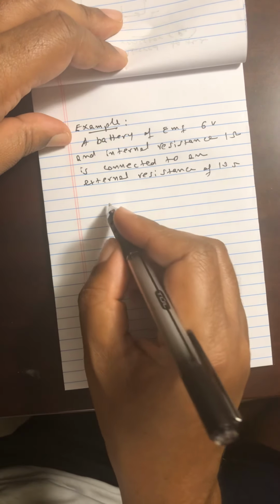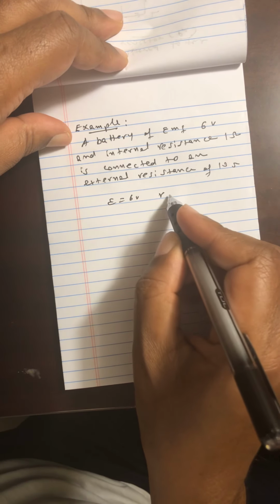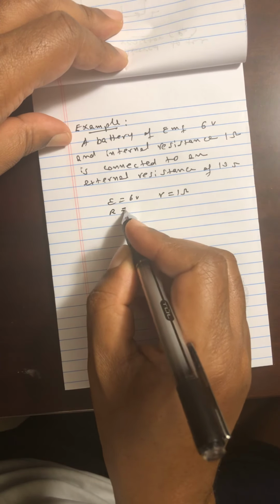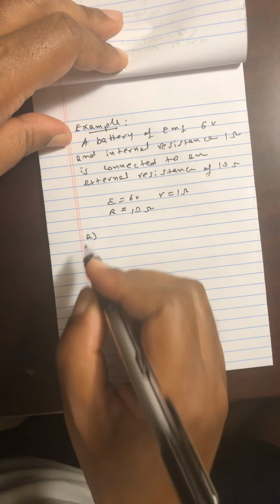So the EMF is 6 volts, the internal resistance of the battery is 1 ohm, the external resistance is 10 ohms. Let's ask some questions.